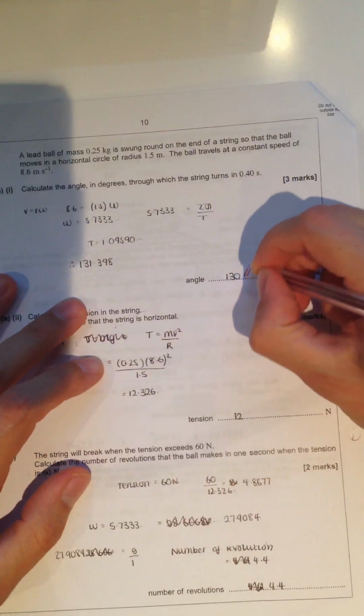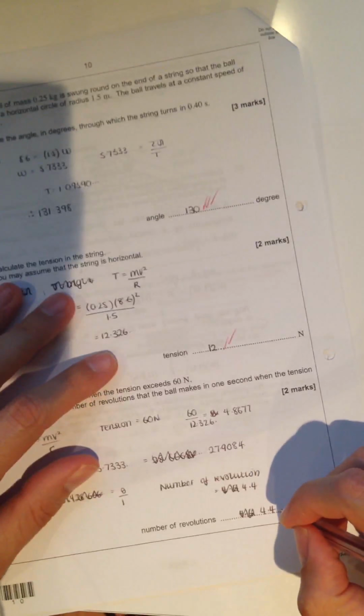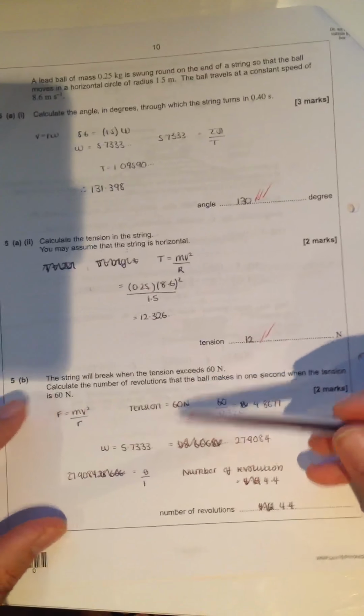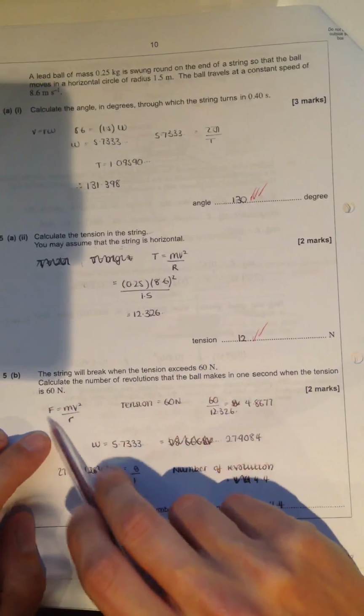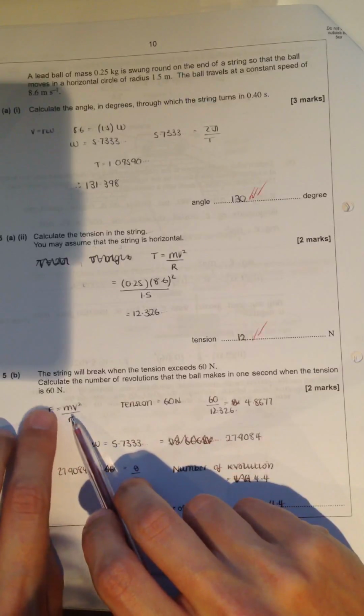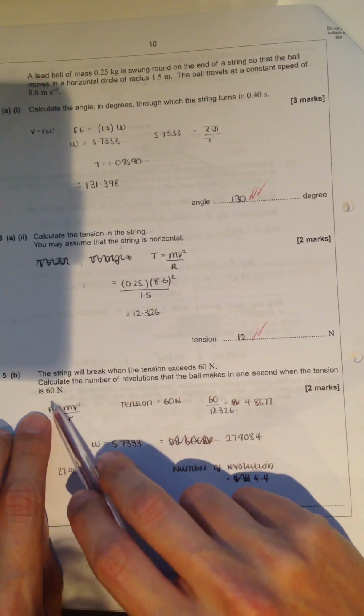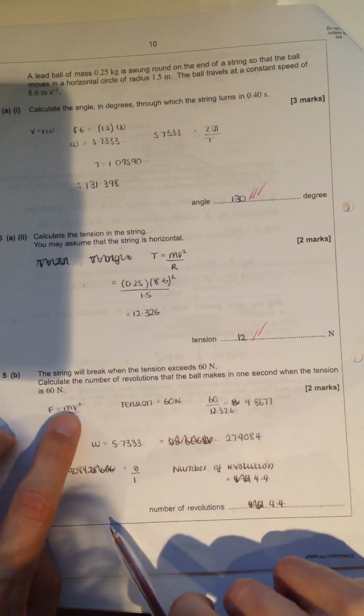Okay, let's just look at this last one. Okay, good. This here is not right. Okay, there's a couple of ways you can do this, okay? What you can do is use this equation, let F, which is the tension, be 60 and work out v.